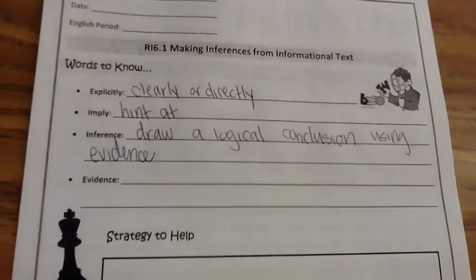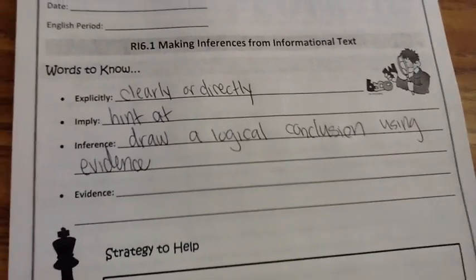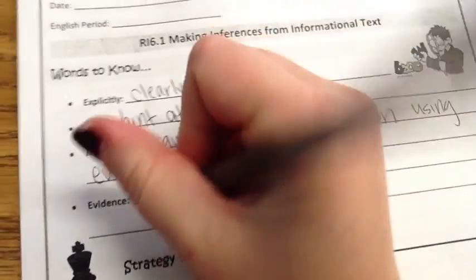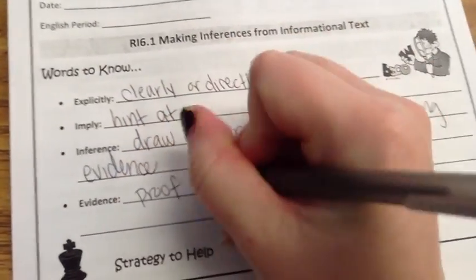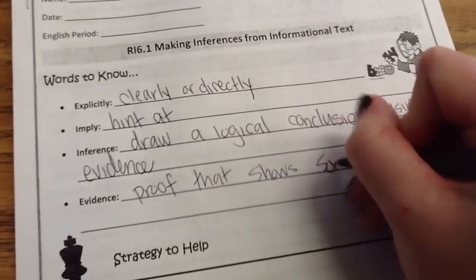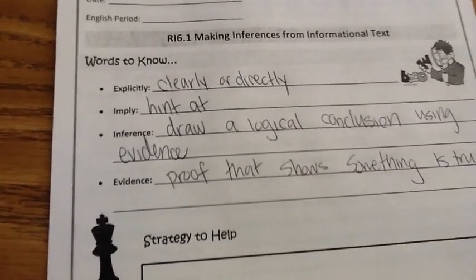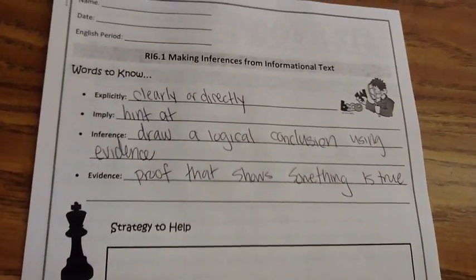And so obviously we need to know what evidence is. Evidence is our proof. So proof that shows something is true. Go ahead and make sure you have all of these definitions.